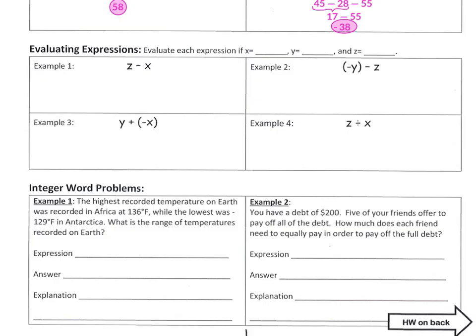Okay, so now we're going to look at evaluating expressions. In order to evaluate each of the expressions, I need to fill in these x, y's, and z's for you. So in place of the x, we're going to say x equals 4, y equals negative 3, and z equals 6. So knowing those three pieces, you need to fill that in at the top so that we can then fill in each of the examples.